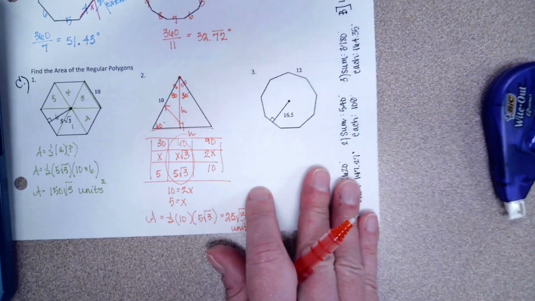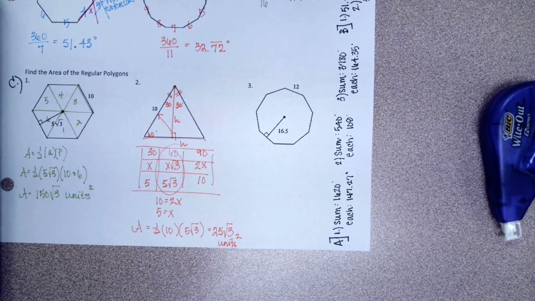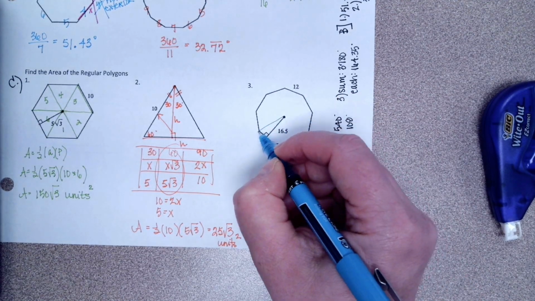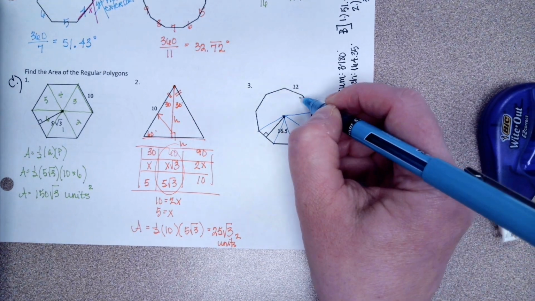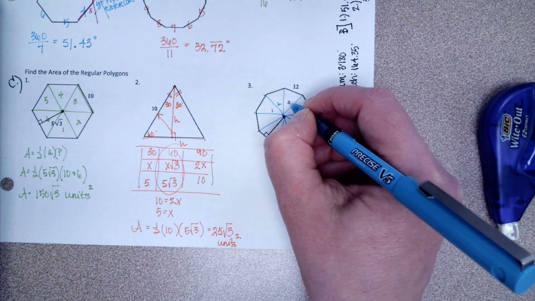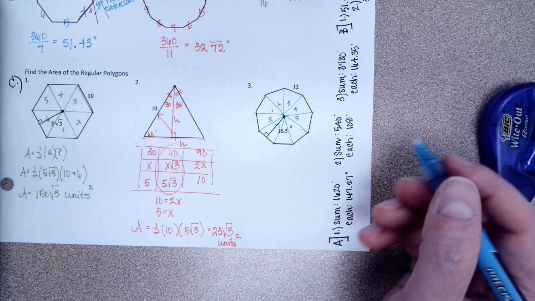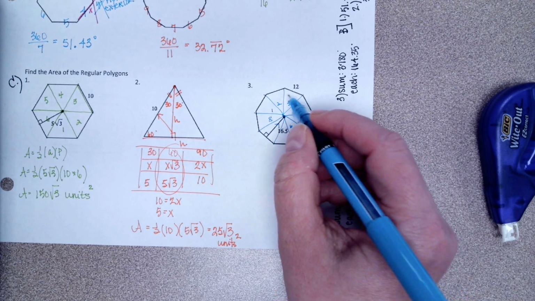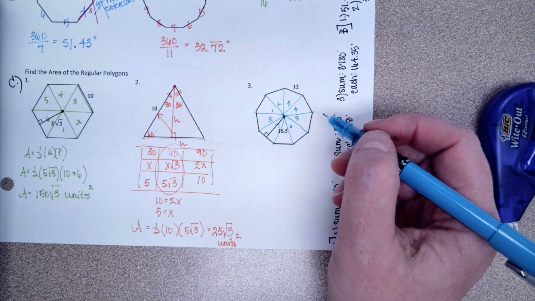All right, and then if we look at number 3, we kind of draw some triangles in here. We've got 1, 2, 3, 4, 5, 6, 7, 8. All righty. They gave us an apothem. They gave us a side length. So we don't really even have to do much on this either.